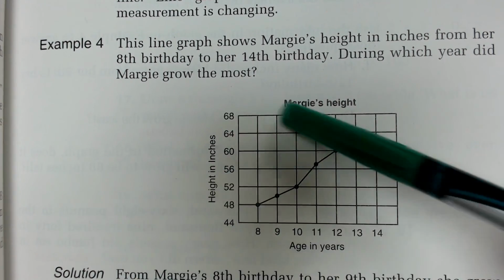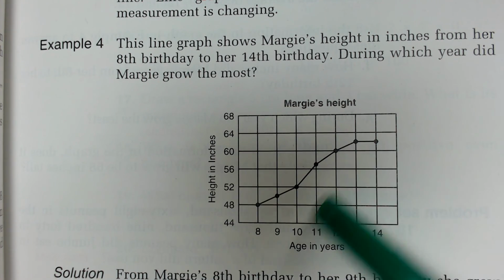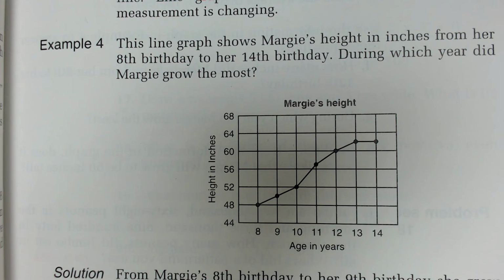So that's how you read a line graph, and you can still gather information from it like that.